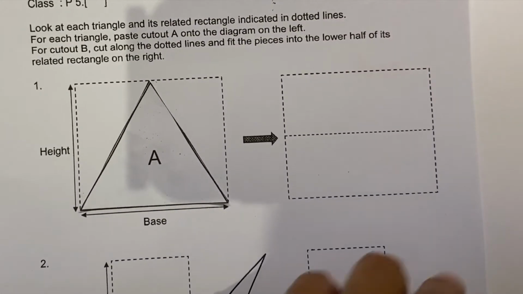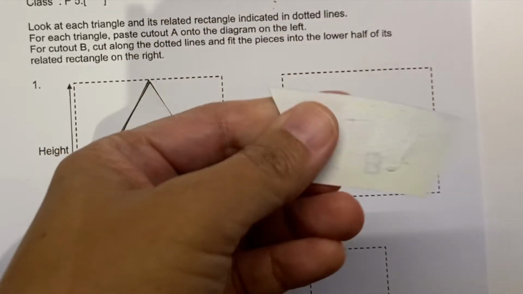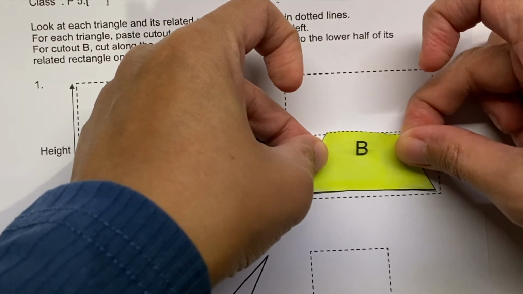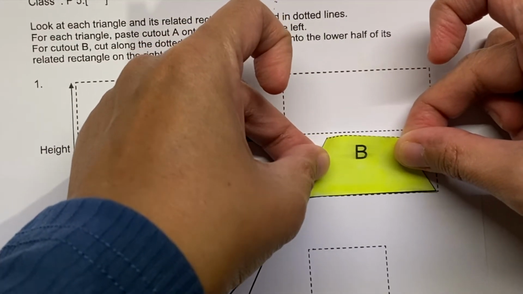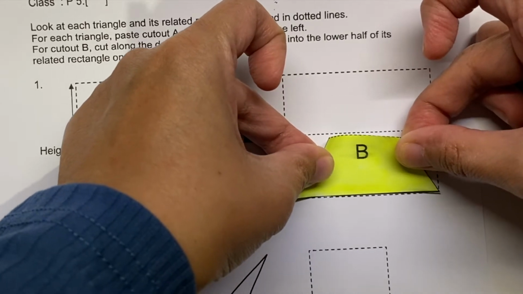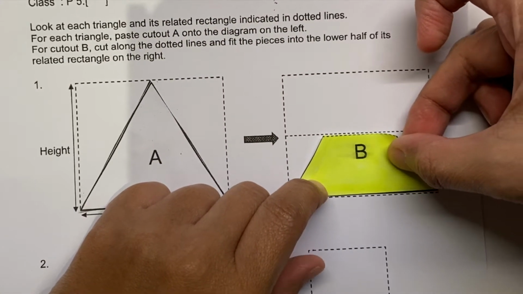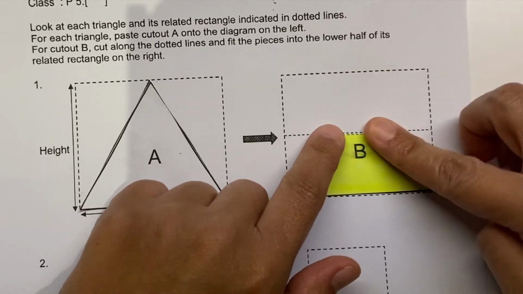Cut it, and we'll glue it down. Remember, the base of the triangle meets the length of the rectangle. Right, there you have it.